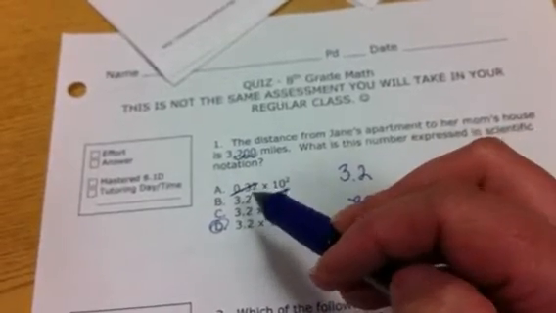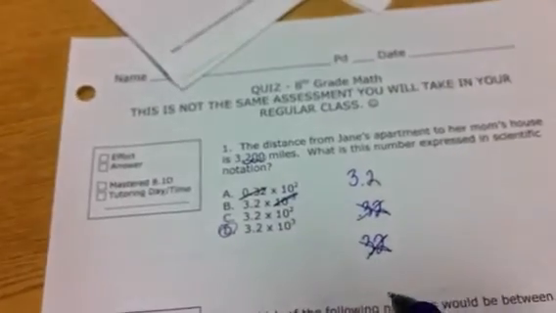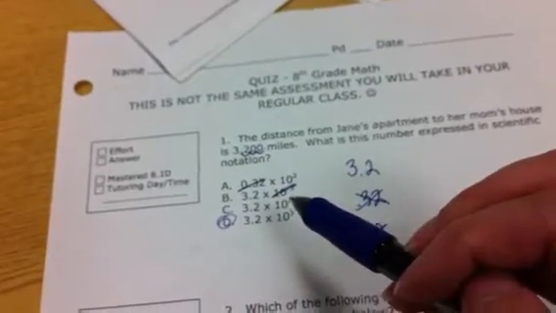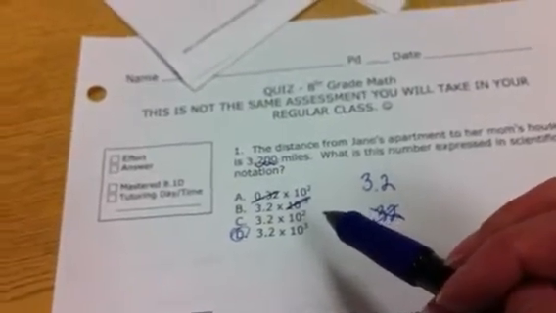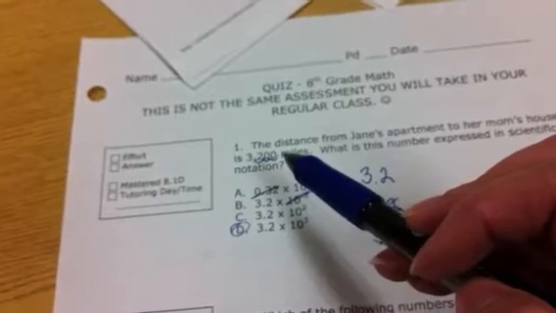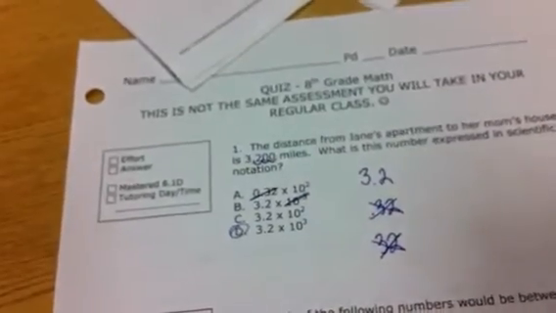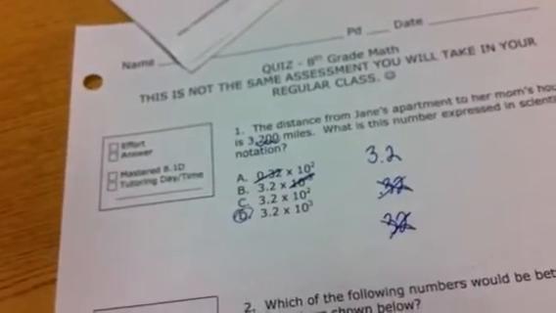If you look at A, 32 hundredths is part of A, so I can mark that out. B has -3. It is not -3 because our standard form number that we started with is a large number. When it's a large number and it's not a small number with a decimal, then it would be positive or just an exponent without a negative. So we can mark out answer choice B. We're left with C and D.